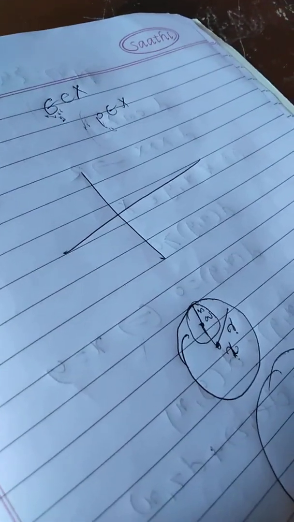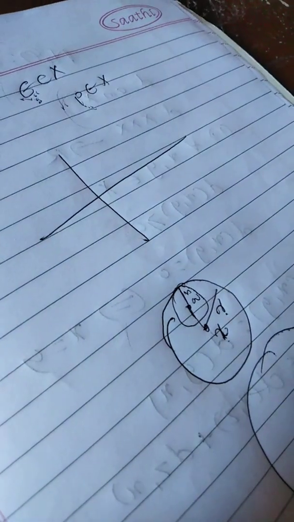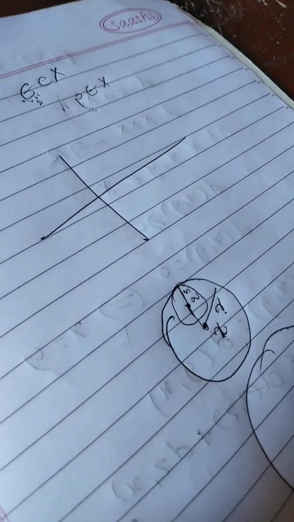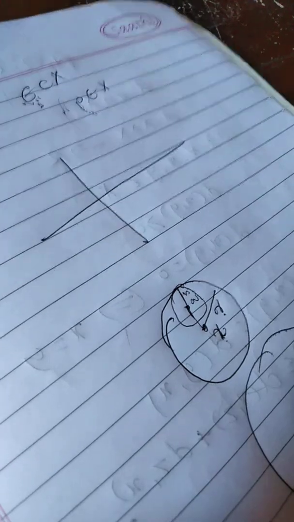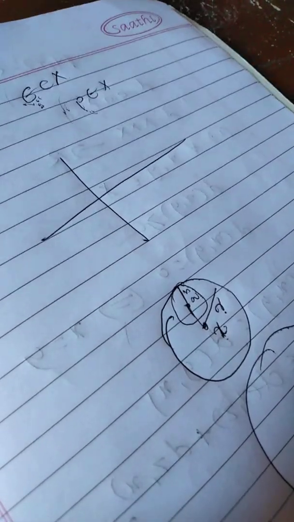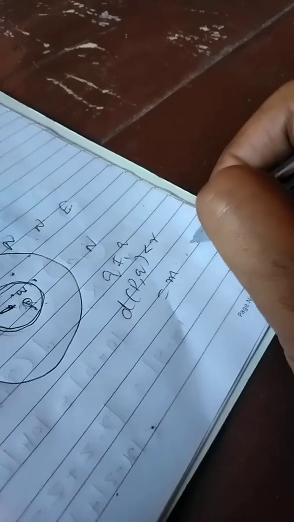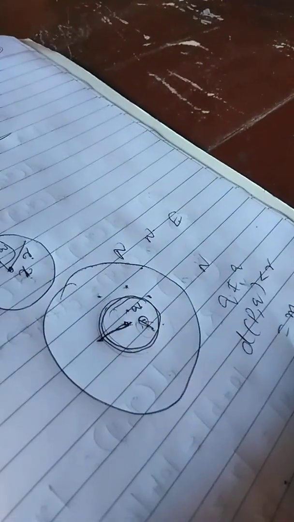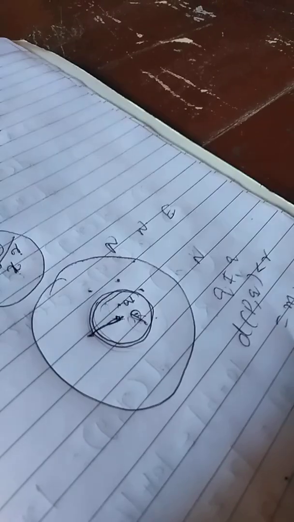R equal to the minimum of d(P,Q1), etc. So this neighborhood will be contained in N. Therefore this Q will be contained in N, but Q is not equal to Q1, Q2, etc., because the distance between P and Q is less than R, which is equal to the minimum of d(P,Q1), d(P,Q2), etc., d(P,Qn). Therefore Q is not equal to Q1, Q2, etc.